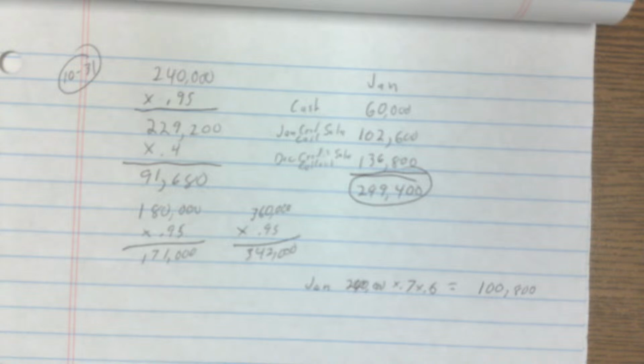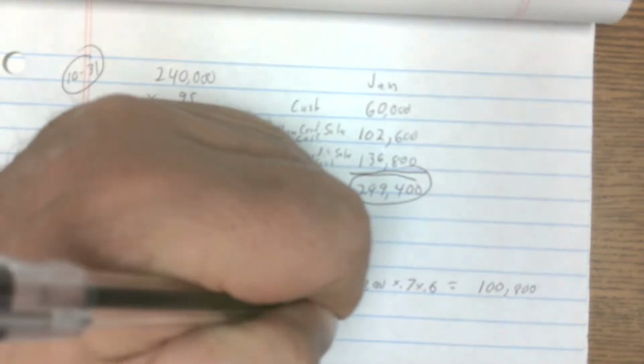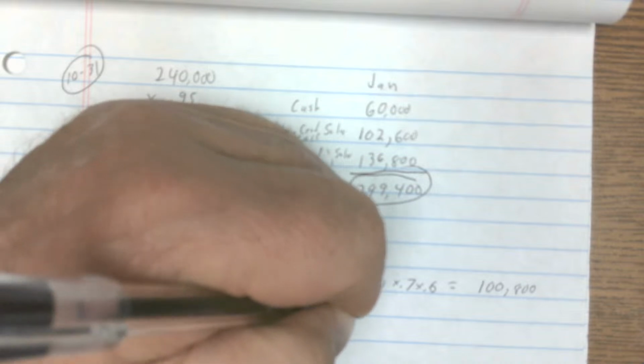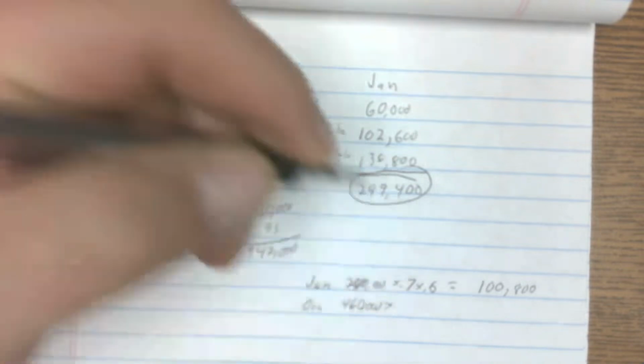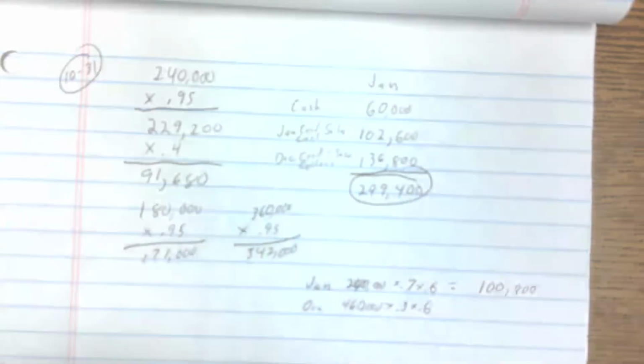Okay, then we have the December purchases, and that's going to be, or sales is 460,000. But we only buy 30% in the month of sale. And again, our costs are 60%.